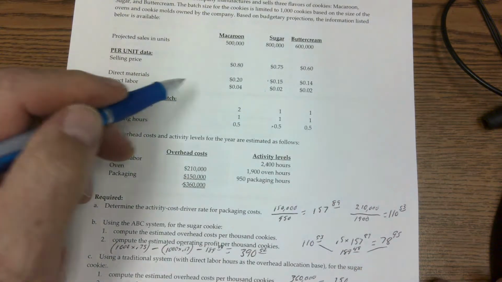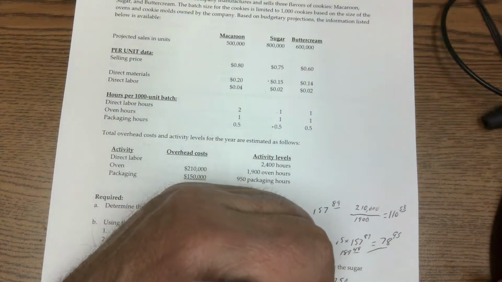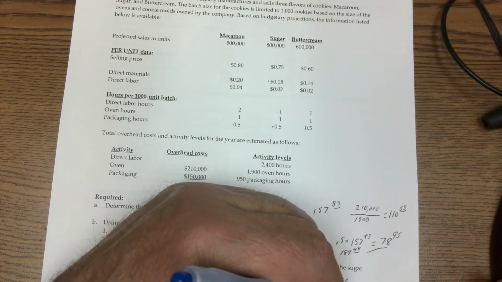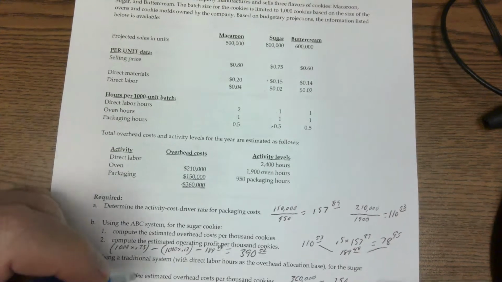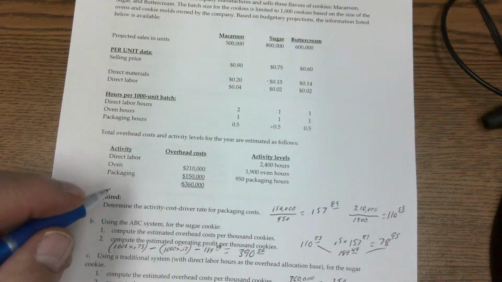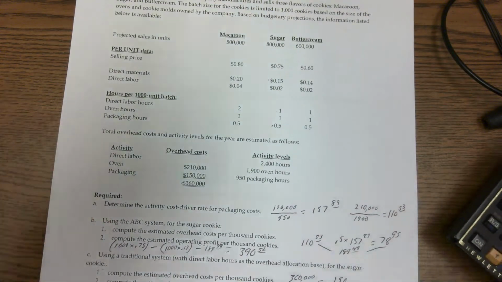And we use per batch 1 hour, so it's $150 cost.